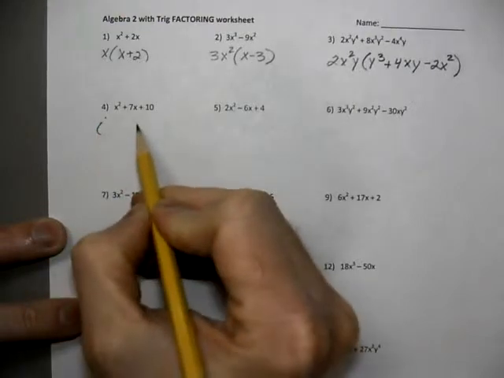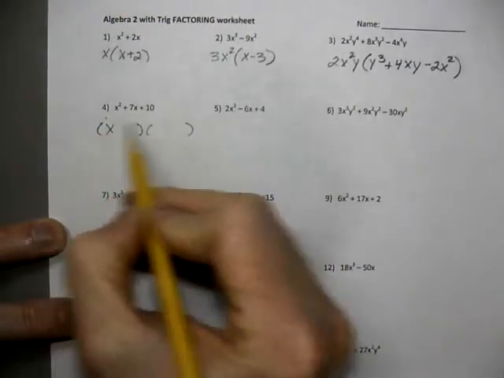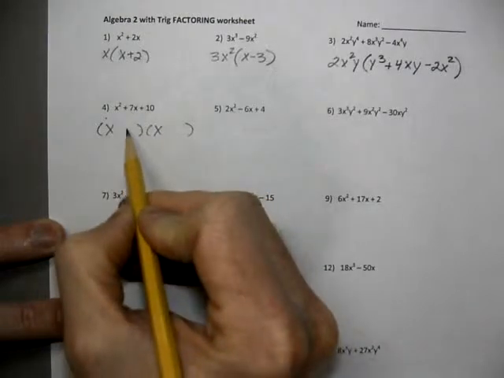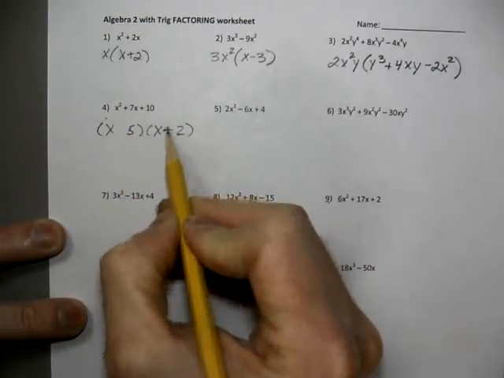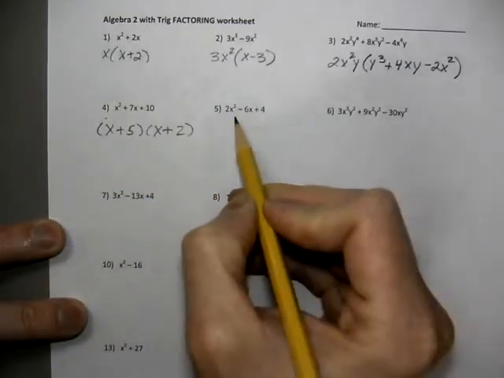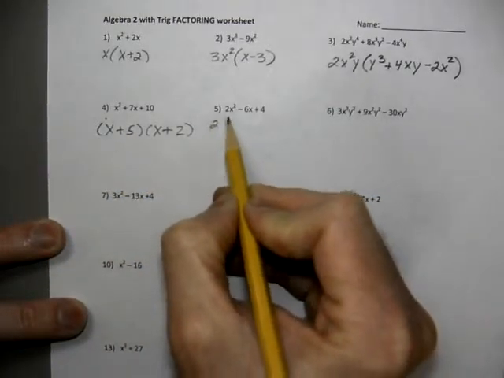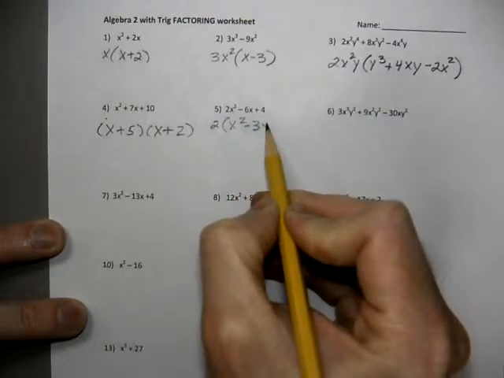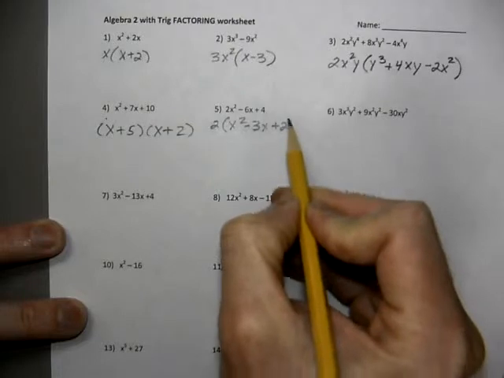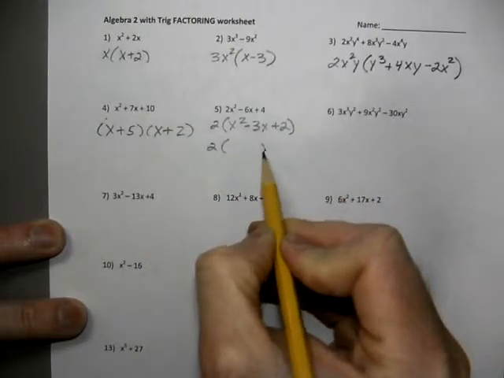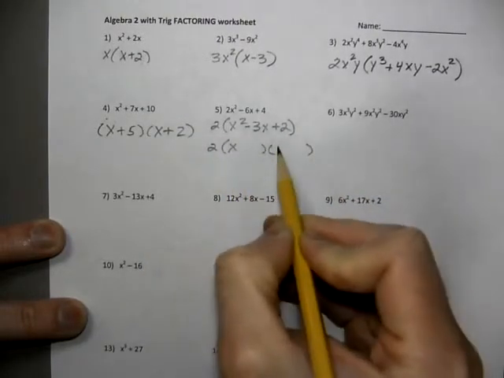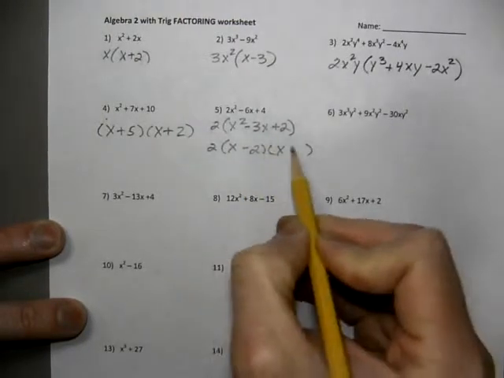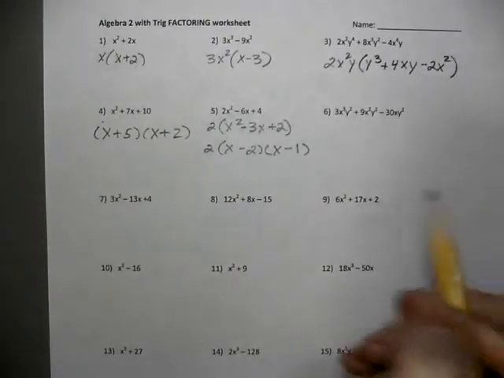This looks like what multiplies to be 10 and adds to be 7? 5 and 2. This is a GCF. What multiplies to be positive 2 and adds to be negative 3?